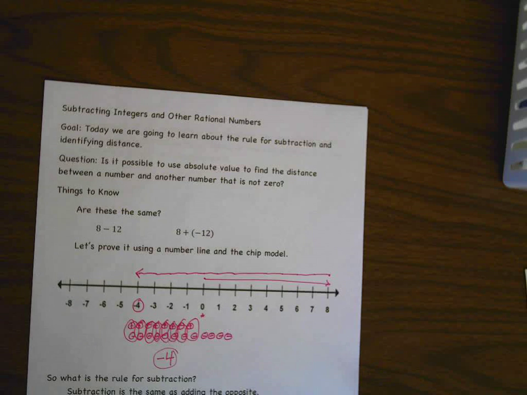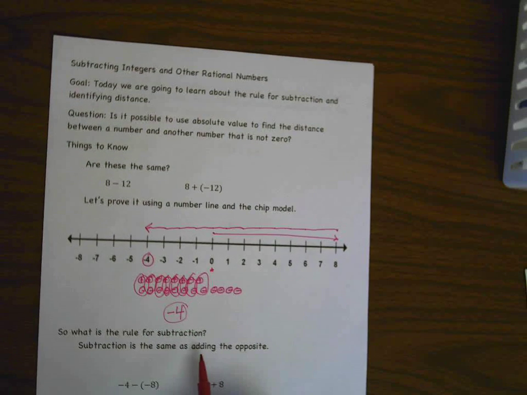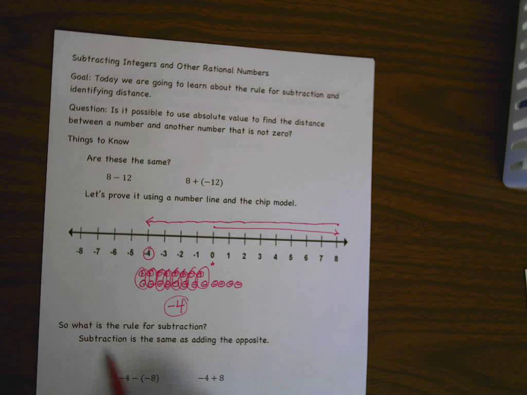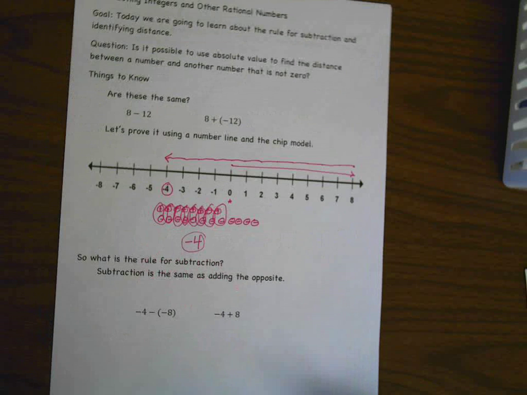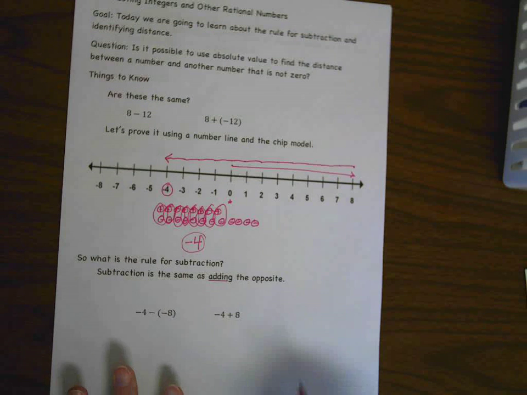So as you can see, they're exactly the same. So the rule for subtraction that I want you to think about and use is subtraction is the same as adding the opposite. So the way we remember this is whenever we see a subtraction symbol in a problem, you need to remember that it is the same as adding the opposite.